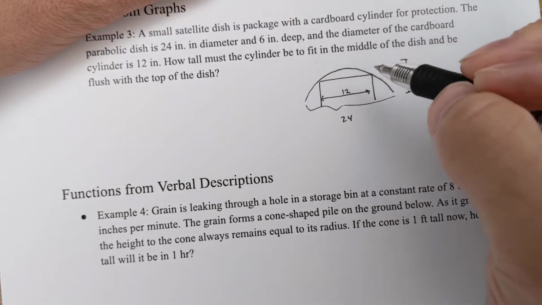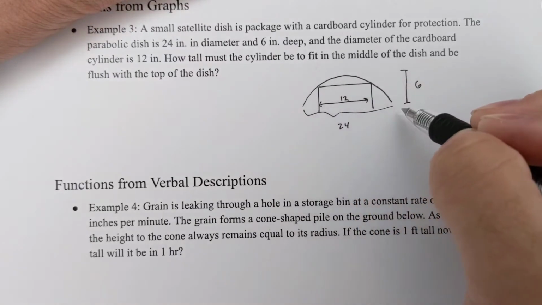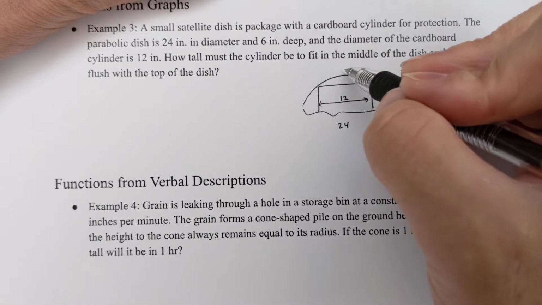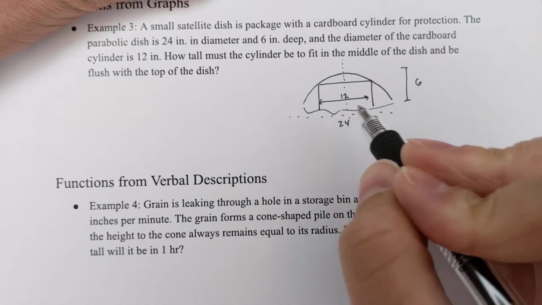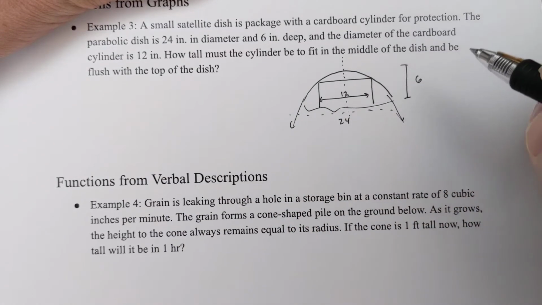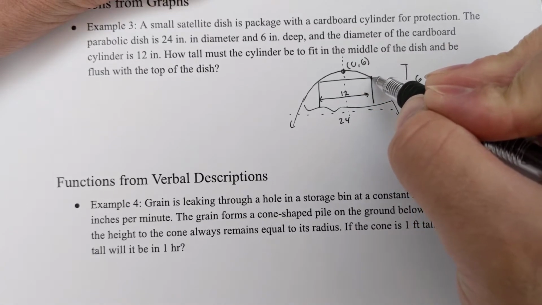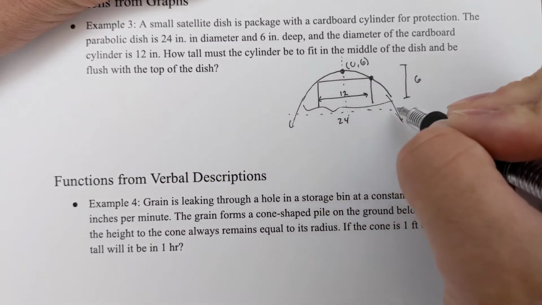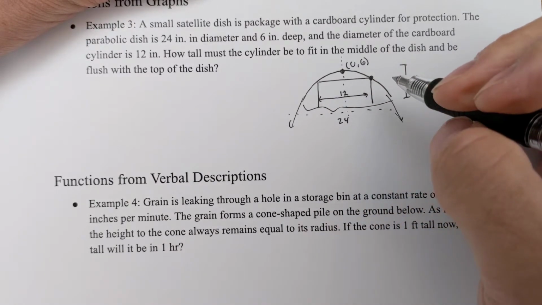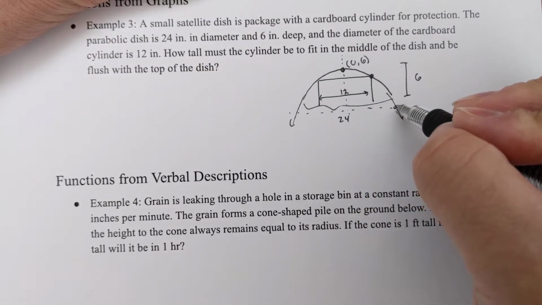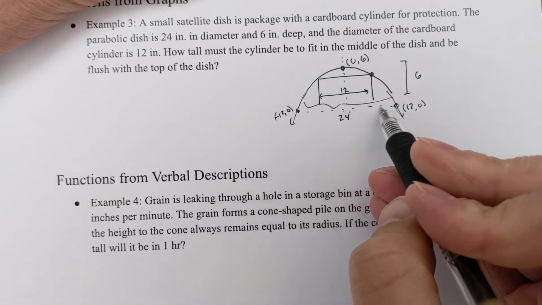So here's my lovely picture. I need to figure out the equation that's going to give me this. Now, I'm going to drop in a set of coordinate axes. It looks like this. So this point here is going to be at (0, 6). For this parabola, I actually know a couple of locations. This point over here is at (12, 0). This point over here is at (-12, 0), because the whole thing has to be 24 wide.